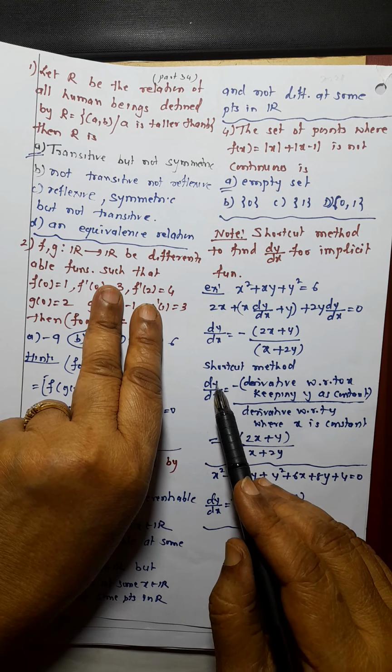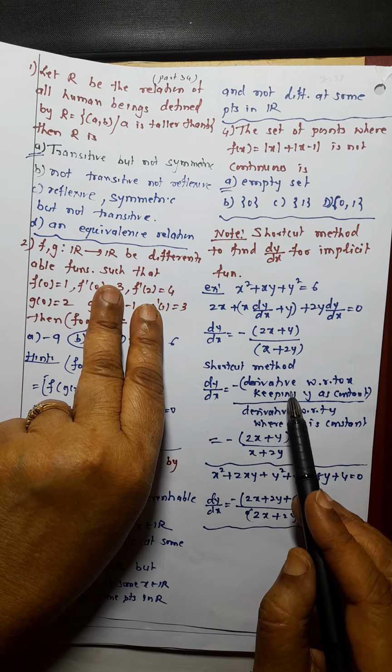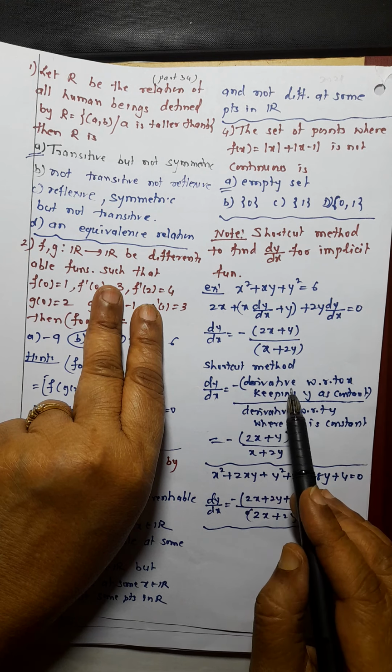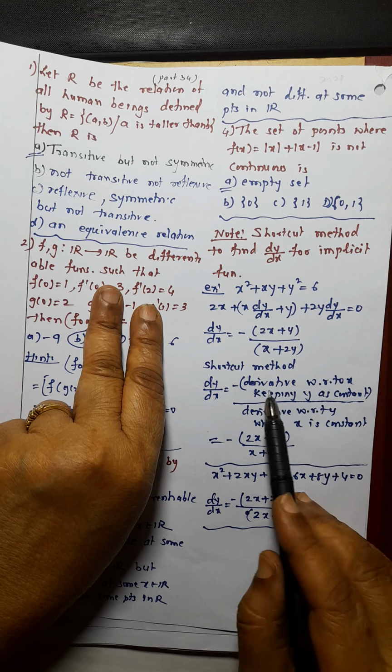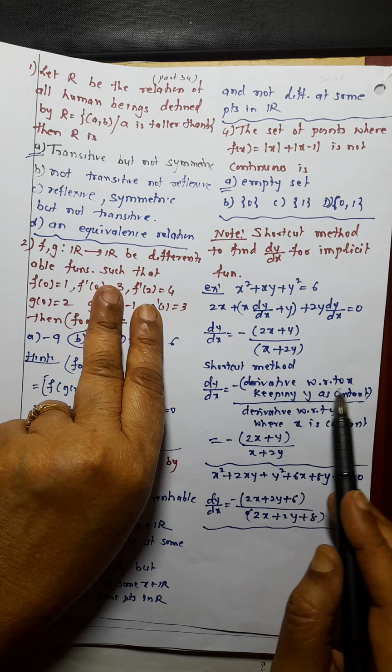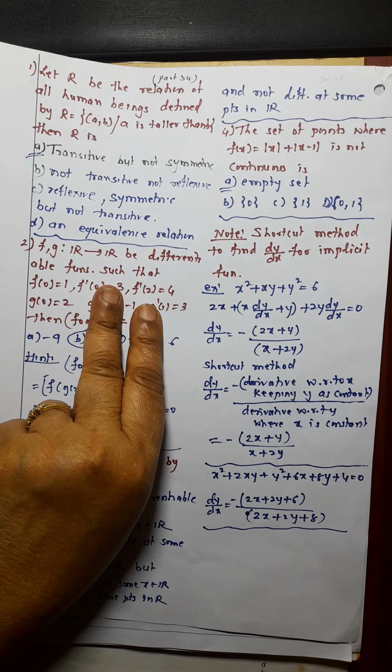The shortcut method is dy by dx equals minus the derivative with respect to x. X is down now, so you have to write it up here. Remember this: the derivative with respect to x keeping y as constant.